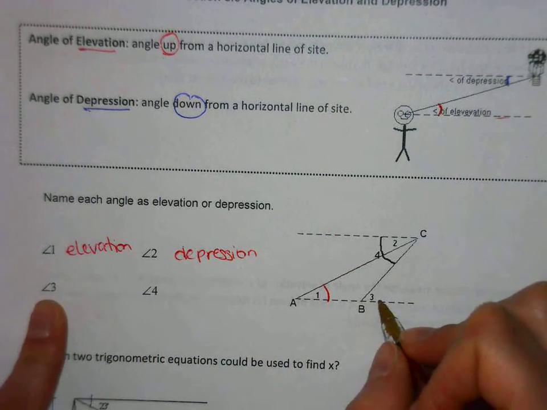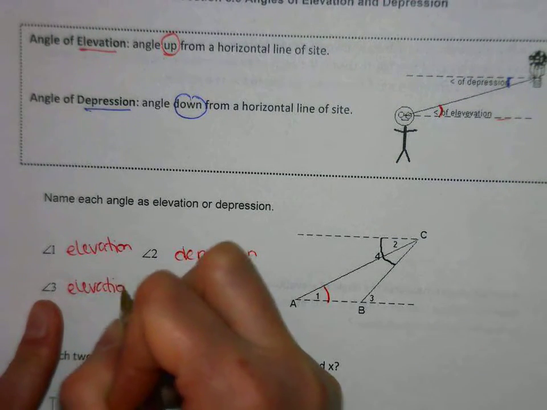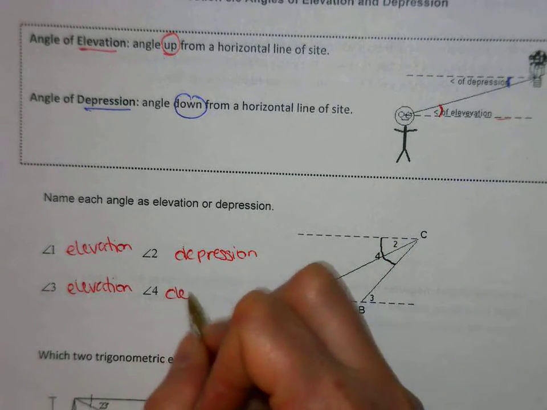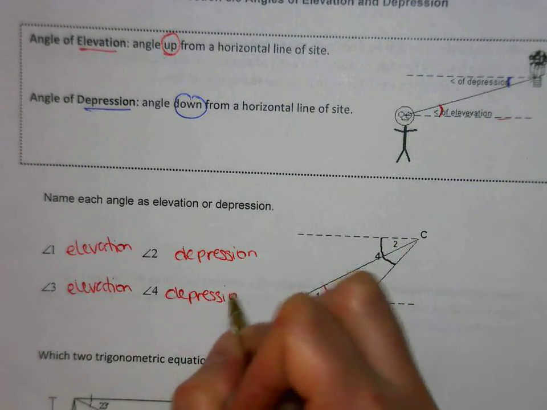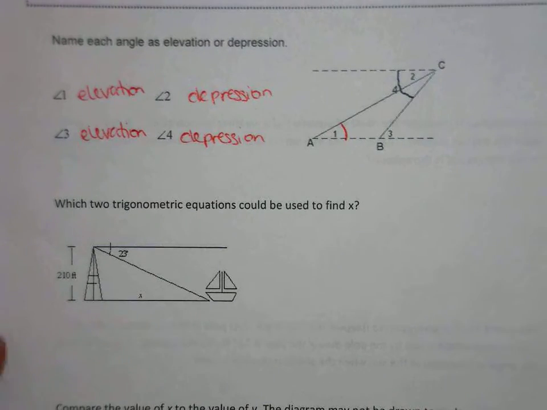Angle 3 is also looking back up, so it's an elevation. And angle 4 is this whole angle, and we're looking down, so it's a depression. So in this example, we want to write two trigonometric equations that we can use to find x.